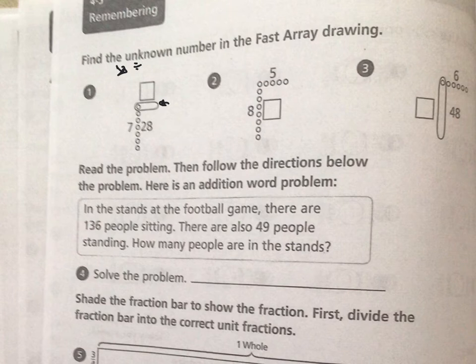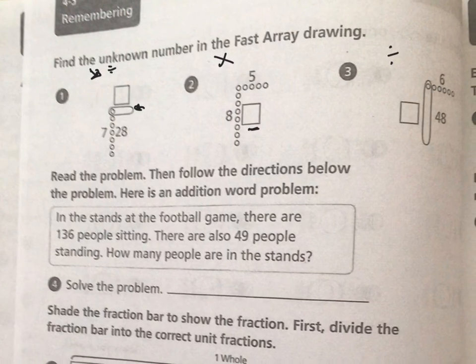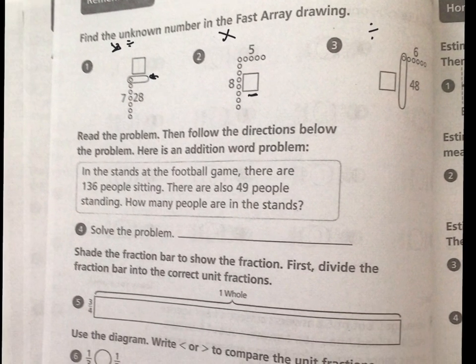And if I'm figuring out the boxes under right here, I'm going to be doing times, okay? Basically, if you're figuring out numbers on either the top or the side, it's going to be divide. And if you're figuring out the answer, it's going to be times, okay? And then don't forget to put your circles in the thing.